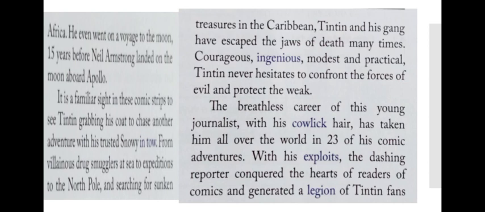It is a very familiar sight in these comic strips to see Tintin grabbing his coat to chase another adventure with his trusted Snowy in tow. From villainous drug smugglers at sea to expeditions to the North Pole and searching for sunken treasure in the Caribbean, Tintin and his gang had escaped the jaws of death many times.